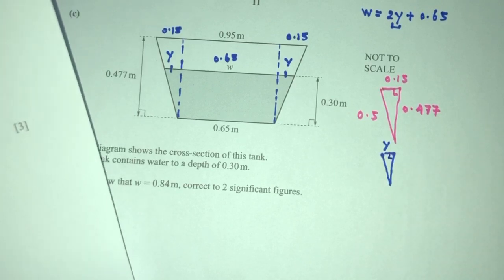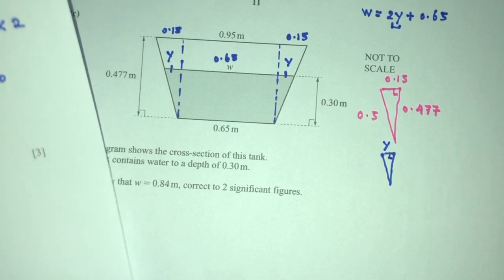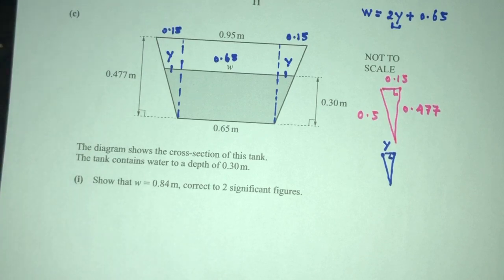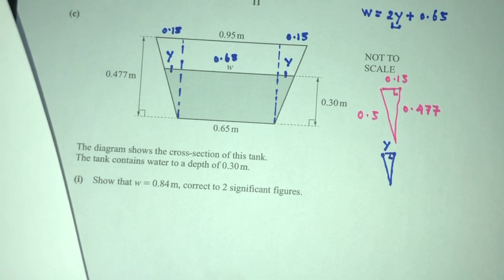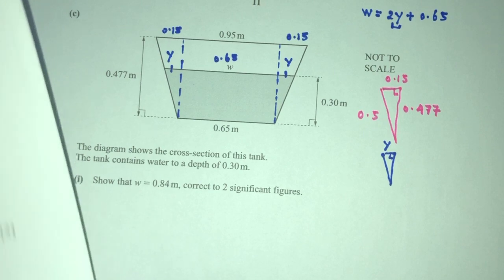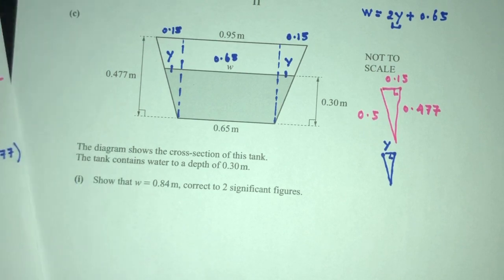this is 90 right here. And I think in this shape we don't really have anything about this, but we can think directly to use similar triangles. We can try to find that value. So let's see, how can we find this? So this is 0.477, and the water contains a depth of 0.3. So we have to use that value 0.3.